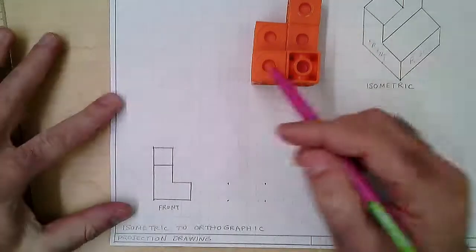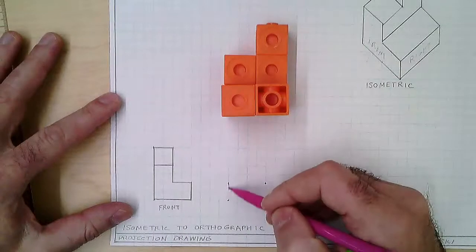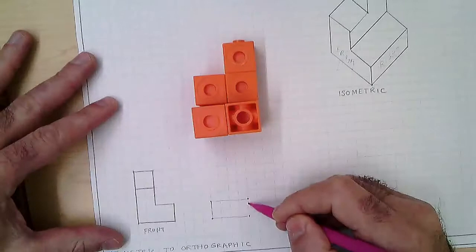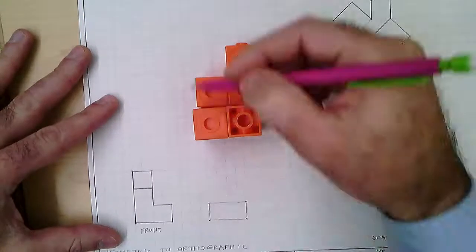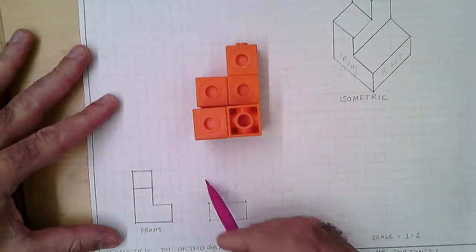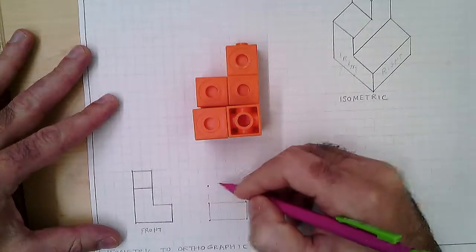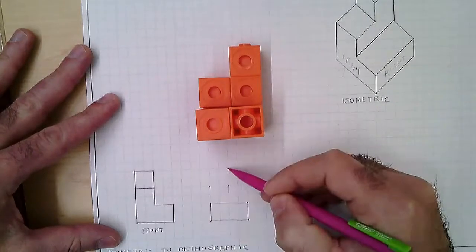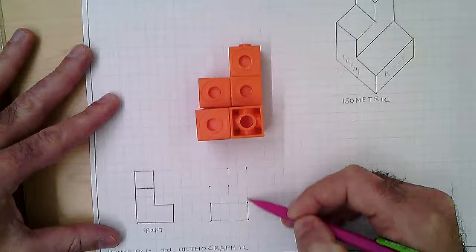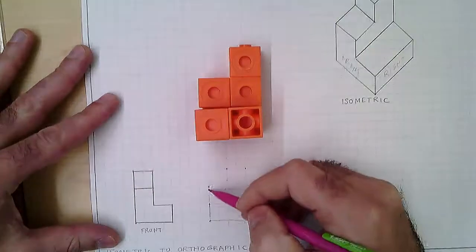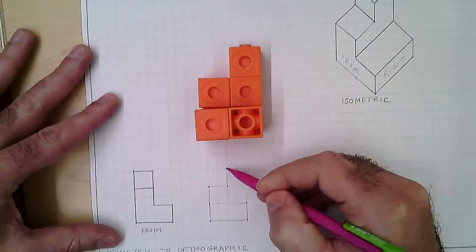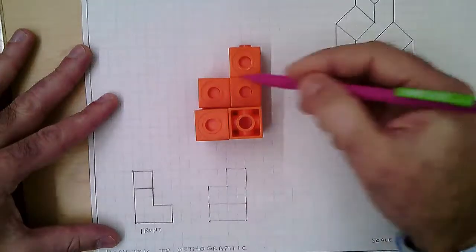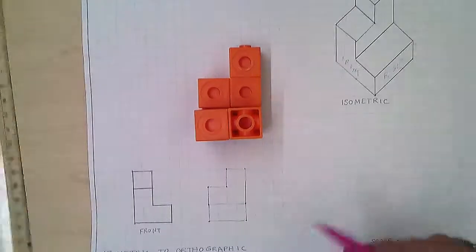Okay, so I have this mapped out right here, so I can lightly draw that in. And that's that bottom part there. Then I'm going to go up another block here, and that corresponds with that one right there. And that goes here. And all of this is on the same plane. I'm going up 2, over 2, and down 4 right here. So all of that will be on the same plane. So no lines back here to separate out the blocks. So right there, there it is.